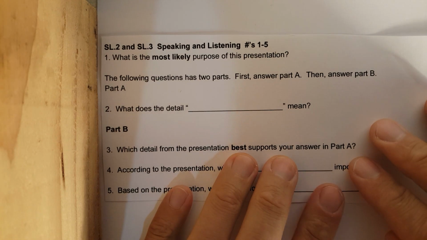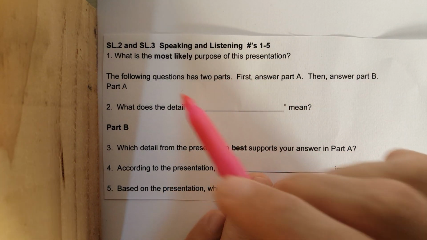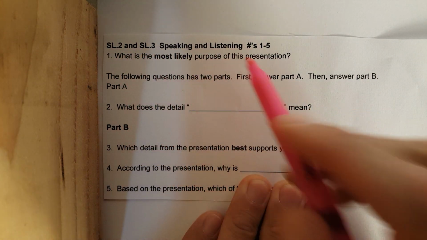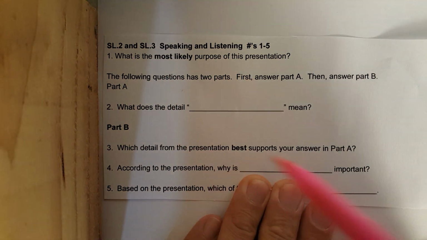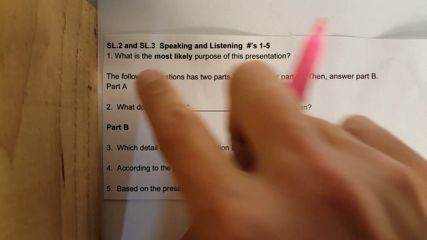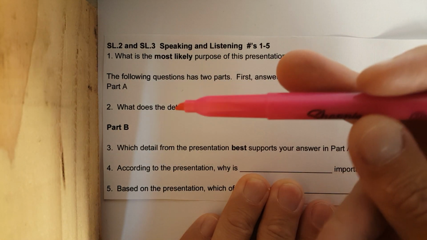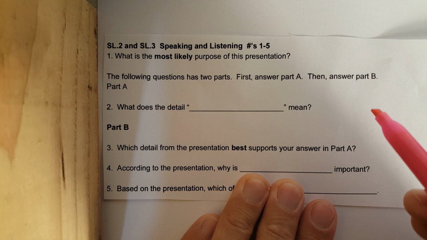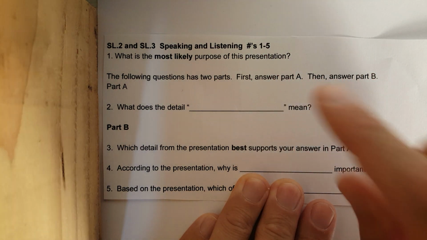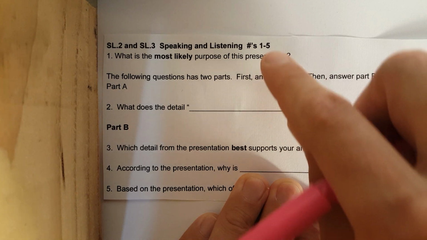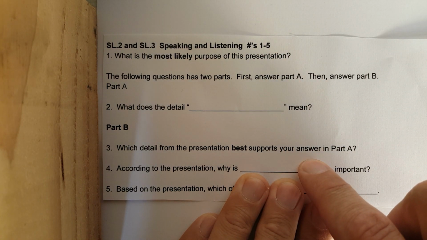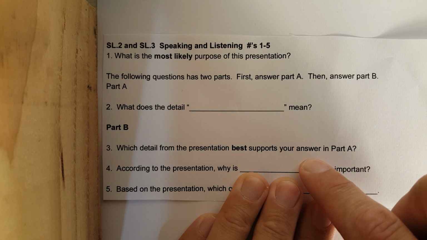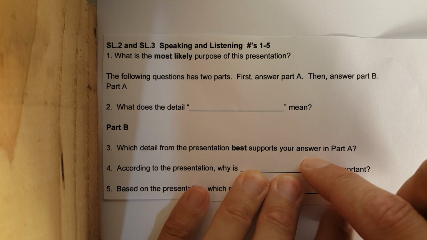All right, the first standard that is covered is SL2, SL3, speaking and listening. So it's 1 through 5. All right, I'm just going to read the question straight out and then identify some key academic language in pink, and then maybe just a couple tricks. In the future, there'll be more recordings basically for each question and tricks test takers use to get better test scores. It's as simple as that.